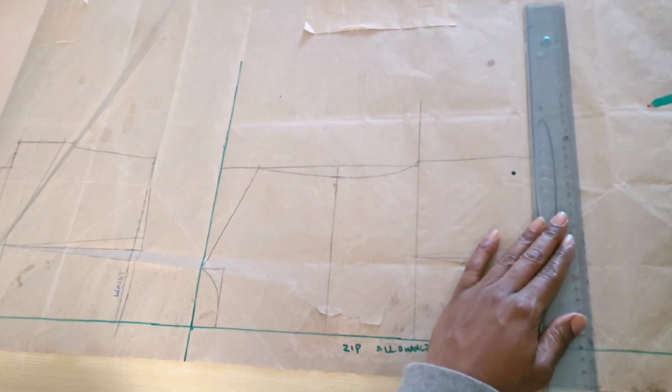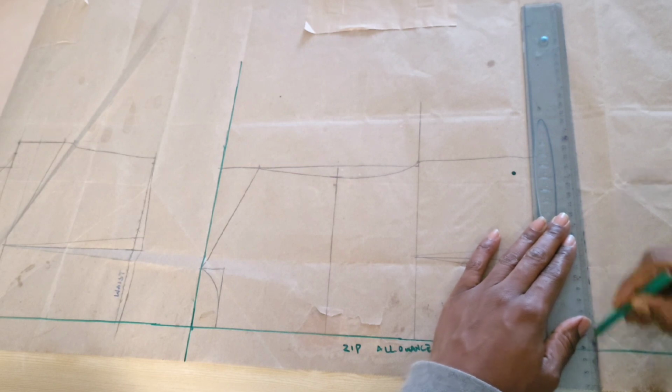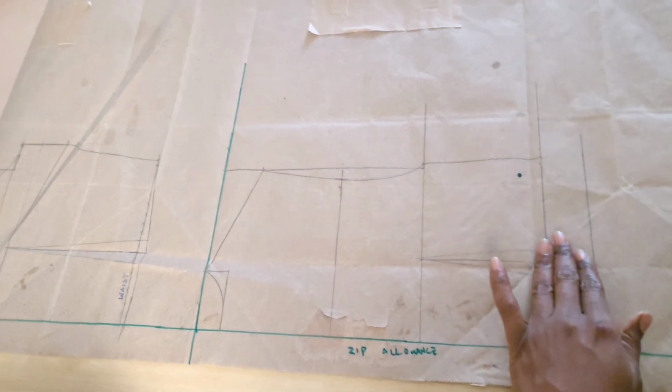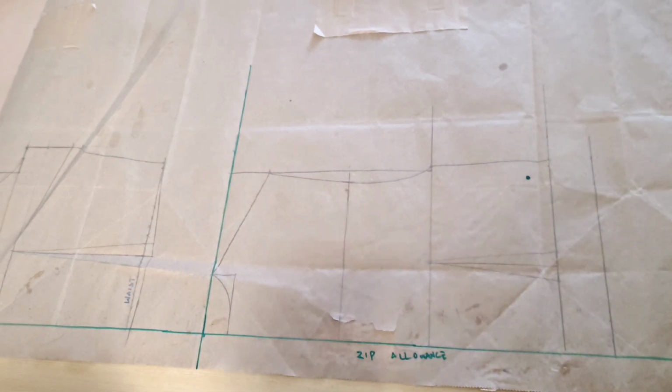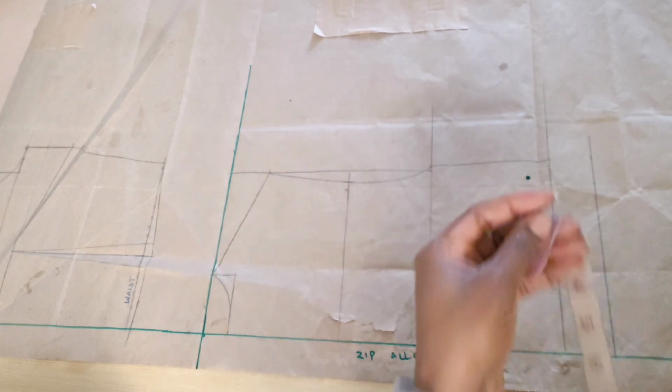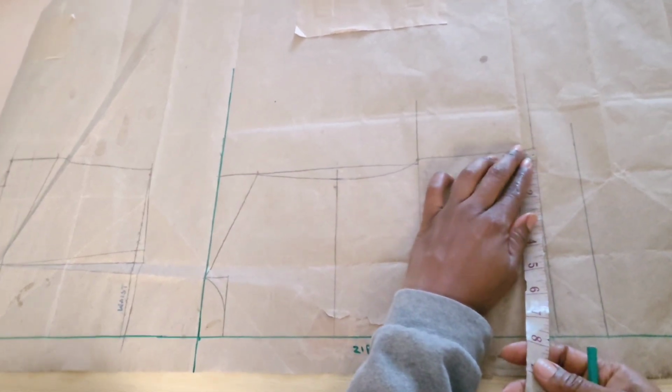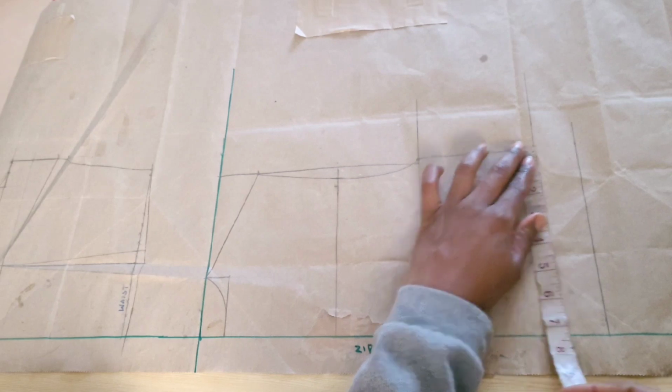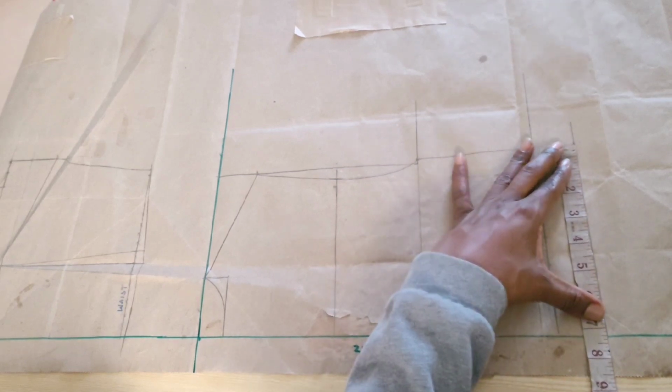If after doing this there is still a difference between the side seam of the front bodice and the back, this difference should be taken in at the bust dart of the front bodice. I will extend my waist measurements and the dart lines to the new line and cancel out the old one.